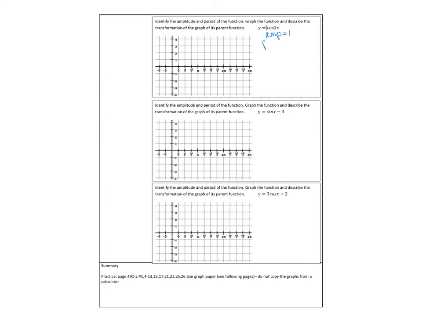Then we're going to think about what the period is. That's the length of one horizontal cycle, and it's always 2 pi divided by our b value. This time our b value is 2, the number that's multiplied by the x. So 2 pi divided by 2 is just going to equal pi.